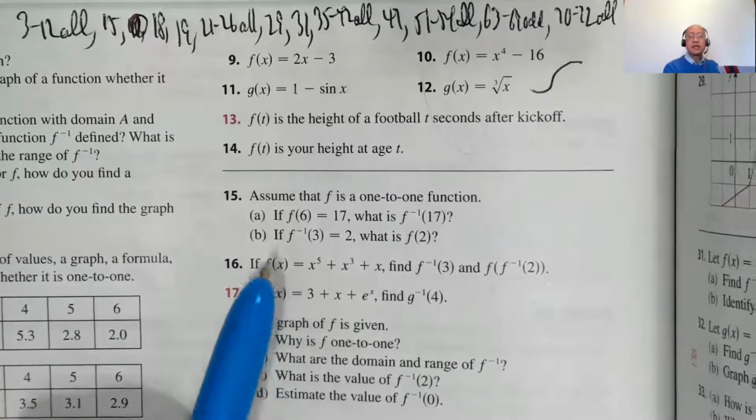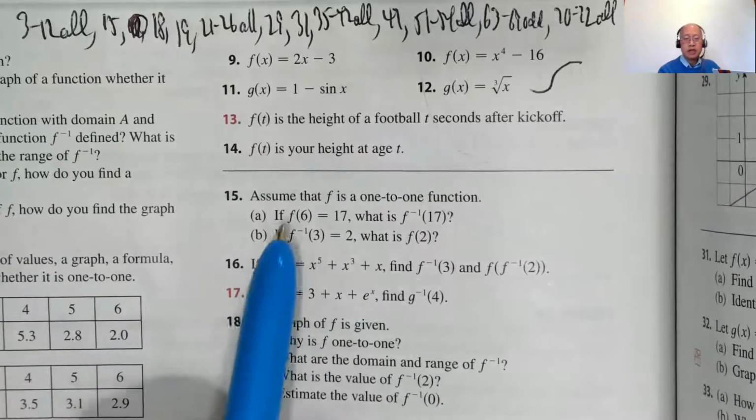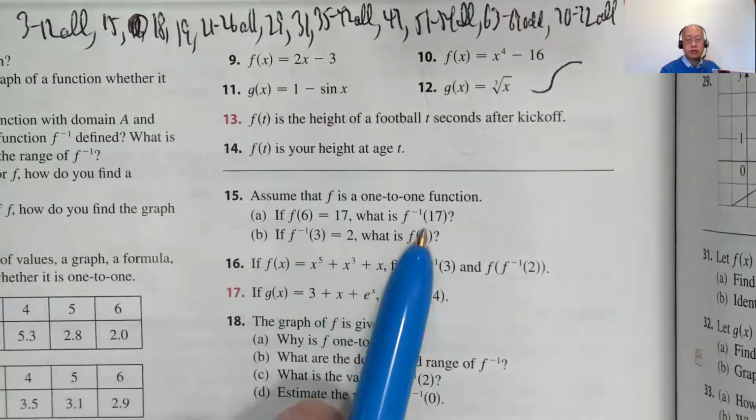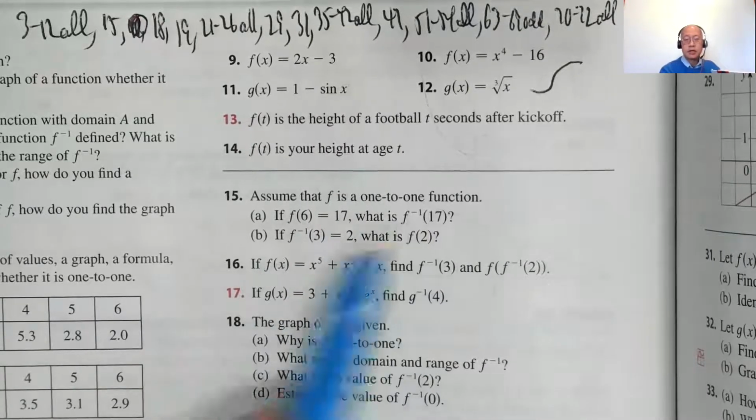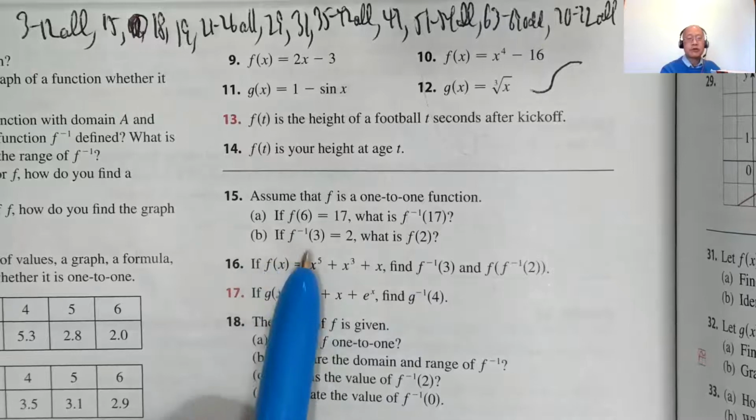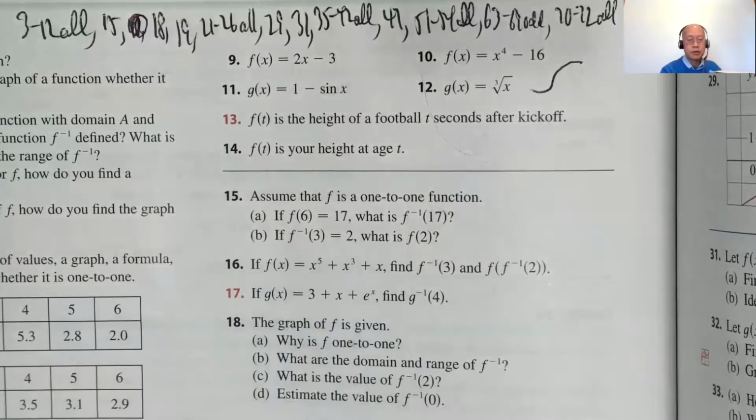Okay, 15, just the definition of a function and its inverse. If f of 6 is 17, then f inverse of 17 is 6. Just reverse this. And b, likewise, if f inverse of 3 is 2, then f of 2 is 3. So no big deal.